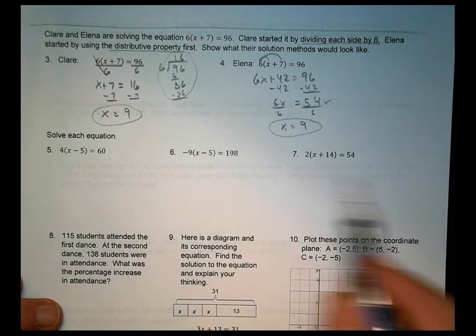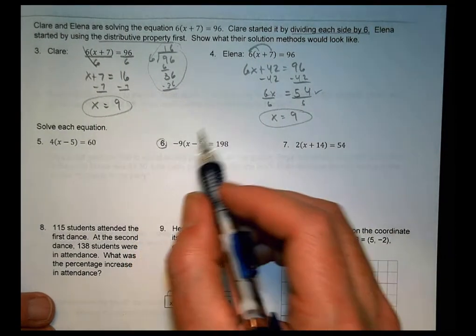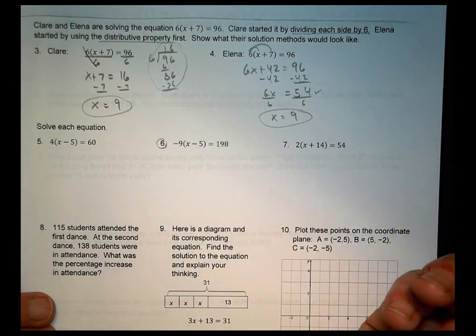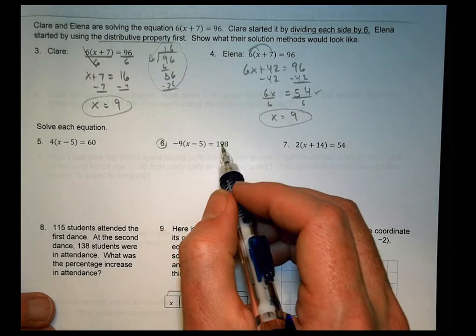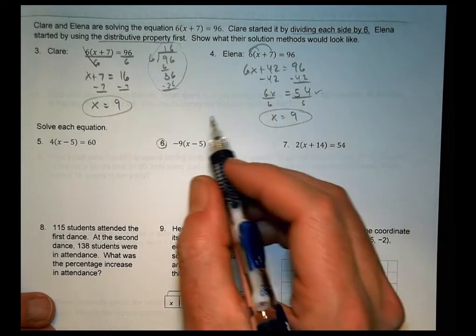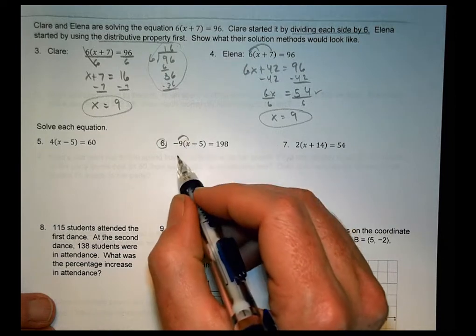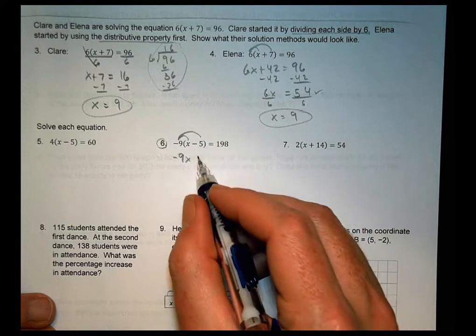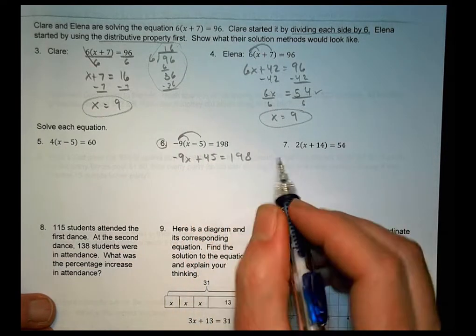Alright, number 5, 6, and 7 are all very similar here. I'm going to take a look at number 6 with you guys. Okay, I could distribute or divide first, right? It doesn't make a difference. I'm going to choose just for now to distribute because I don't know if 9 goes into 198. I have no idea. Maybe it does, not sure. So let's distribute. Negative 9 times x is negative 9x. Negative 9 times negative 5 is a positive 45 equals 198.